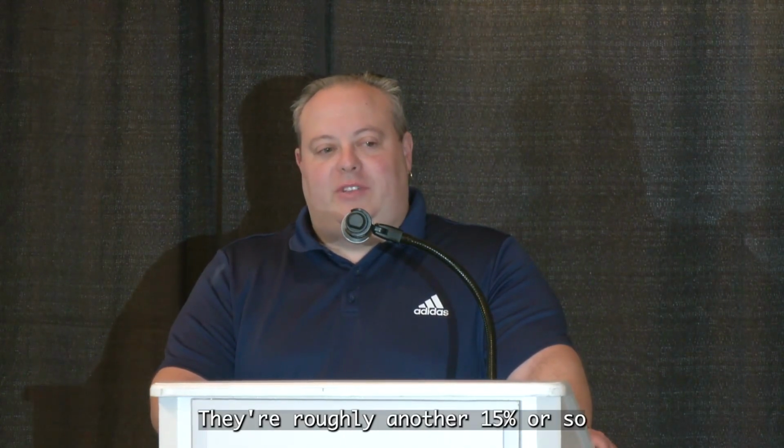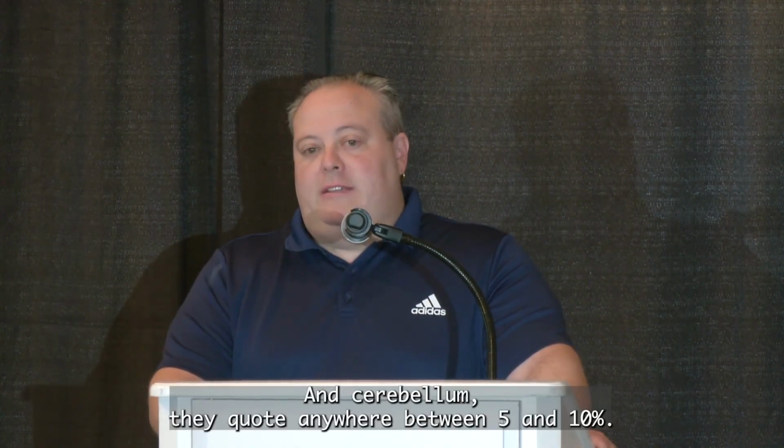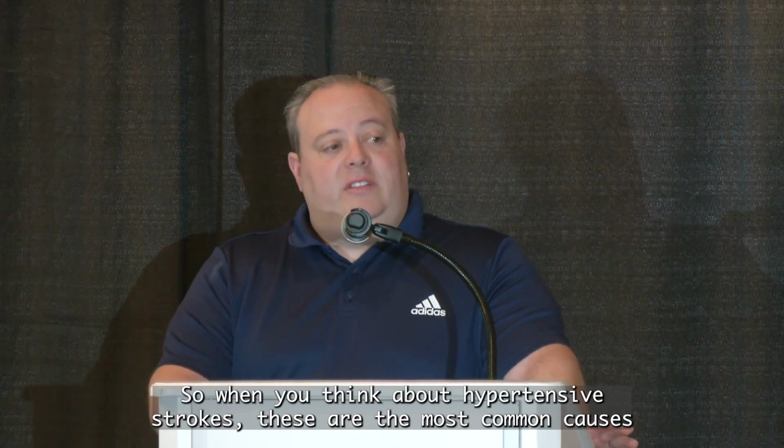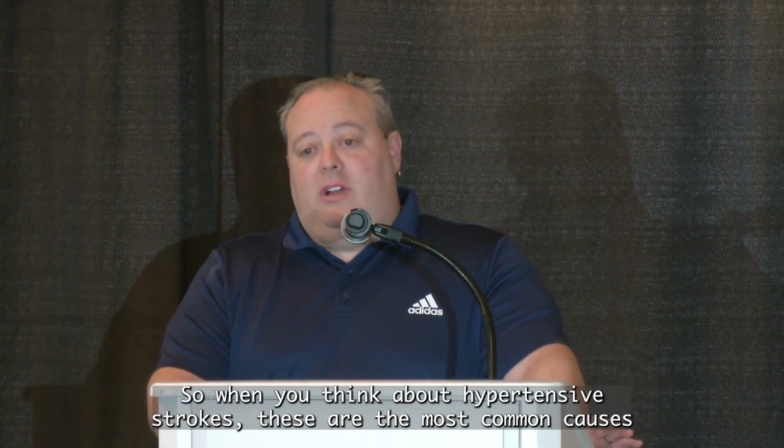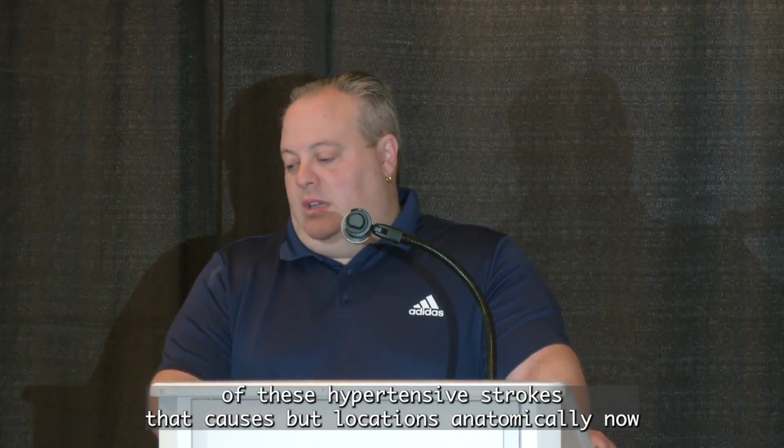Thalamic strokes are roughly another 15% or so. Pontine strokes, about 10%. And cerebellum, they quote anywhere between 5 and 10%. So when you think about hypertensive strokes, these are the most common causes or likely locations of these hypertensive strokes. Not causes, but locations, anatomically.